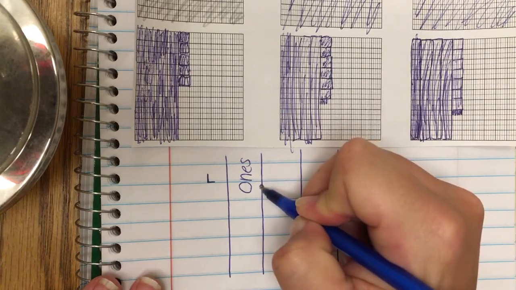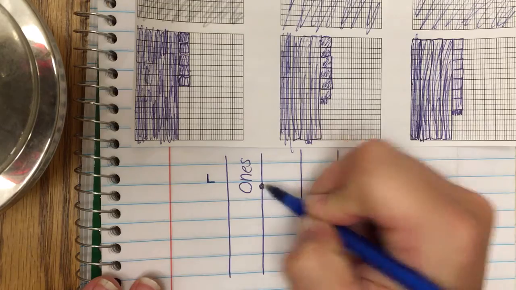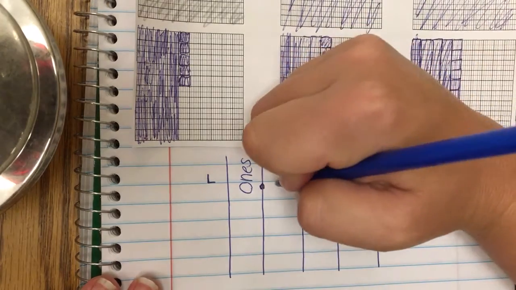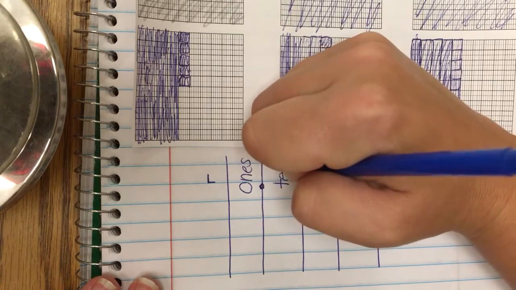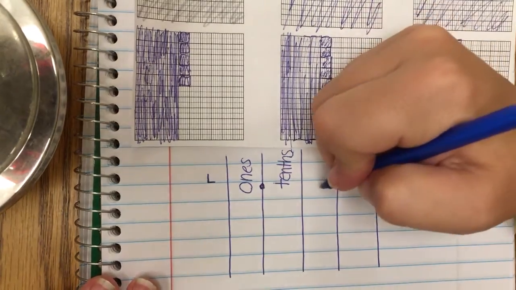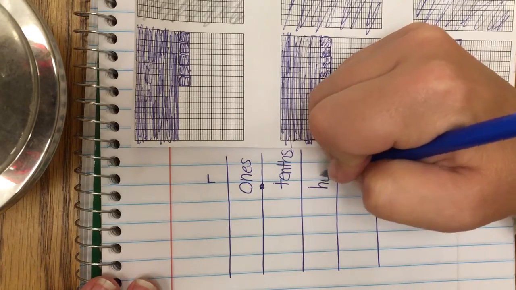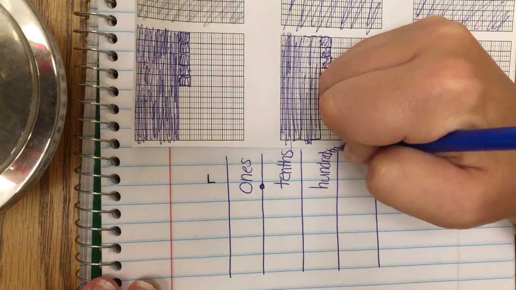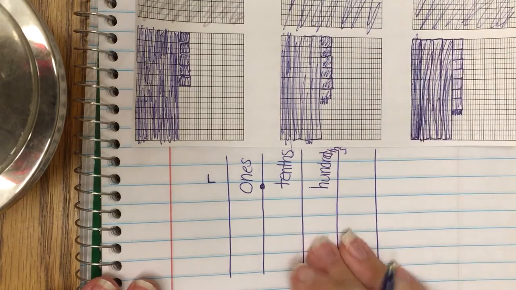After the ones place goes a decimal. Okay, what goes next? Tenths with the TH. What comes next is hundredths. Hundredths.